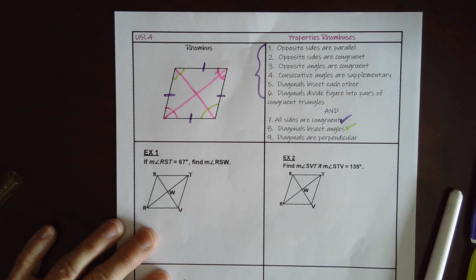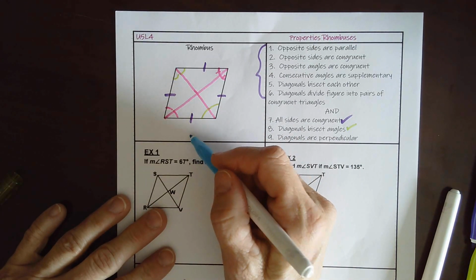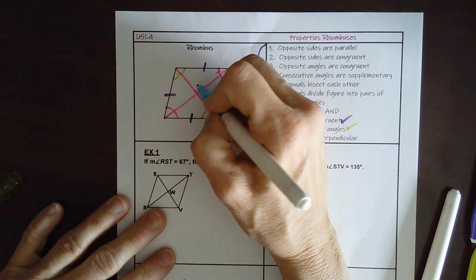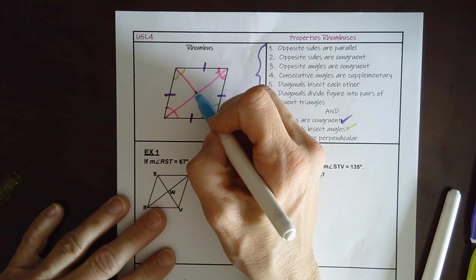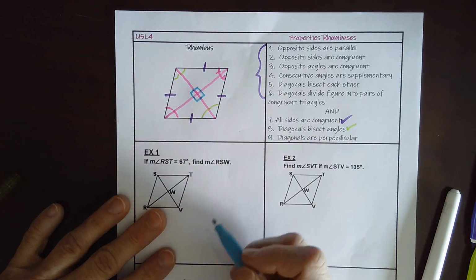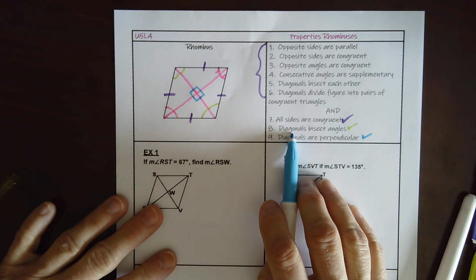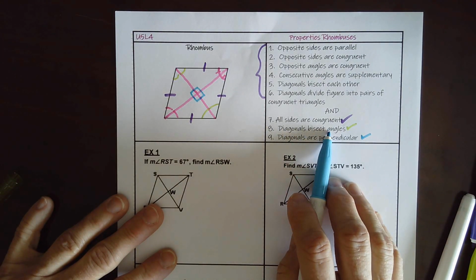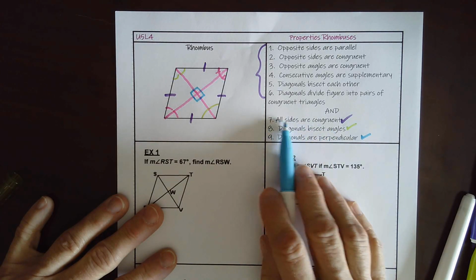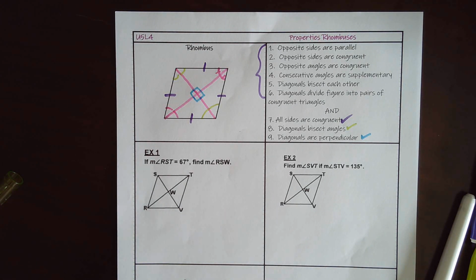And finally, in a rhombus, the diagonals are going to be perpendicular. And what that means is that the intersection of the two diagonals will form four right angles. So the two diagonals are perpendicular. The diagonals will bisect angles, and all sides of the rhombus are going to be congruent.